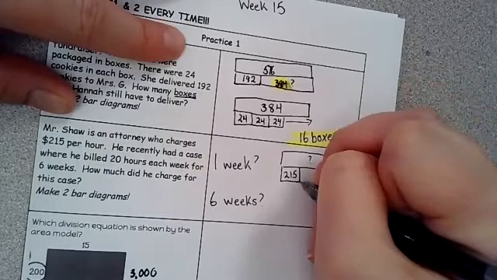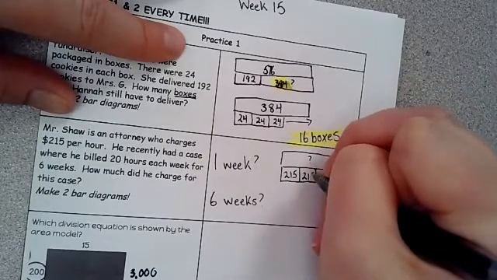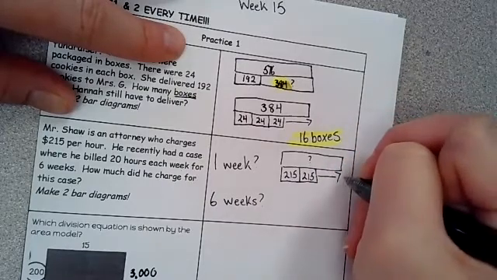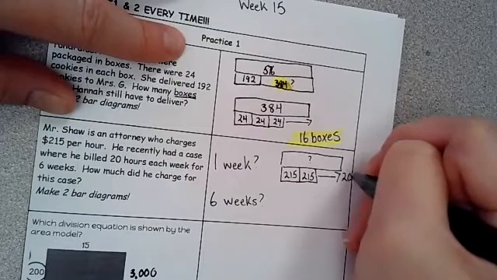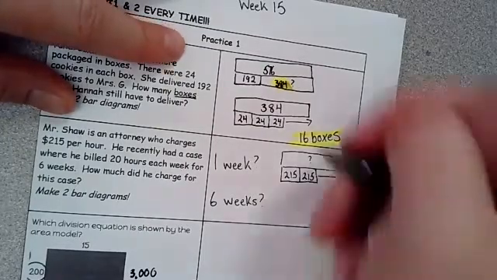We know this hour he makes $215, all the way down until he has worked for 20 hours, because that's how many hours he works in a week.